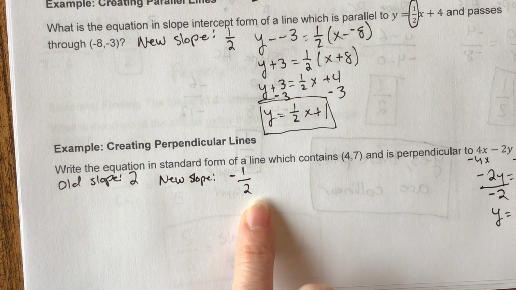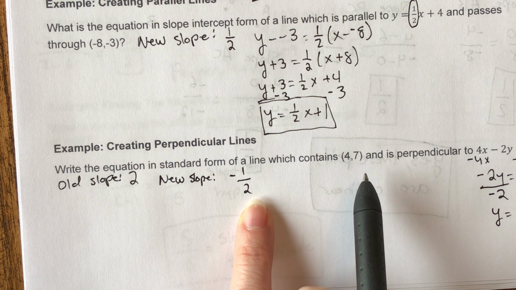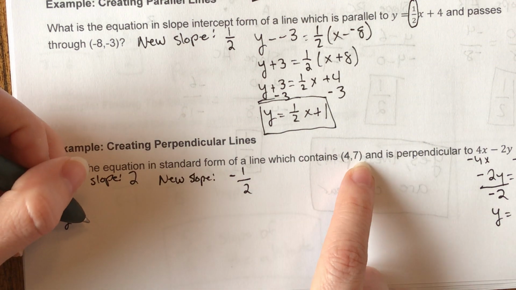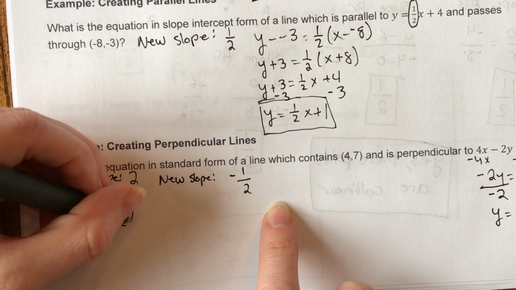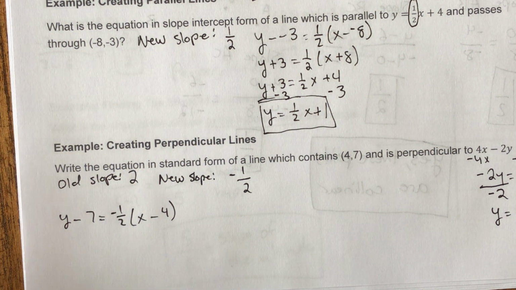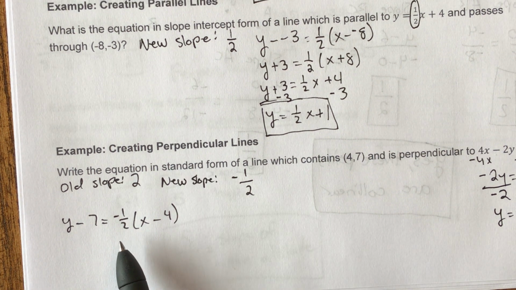So we've got this new slope, and we have a point that we need to include on this line. So we're going to use point slope form. We're going to say y minus y1, which is 7, equals our slope, -1/2, parentheses x minus x1, which is 4. And it says, write the equation in standard form. So we've got to take this point slope form equation all the way to standard form.